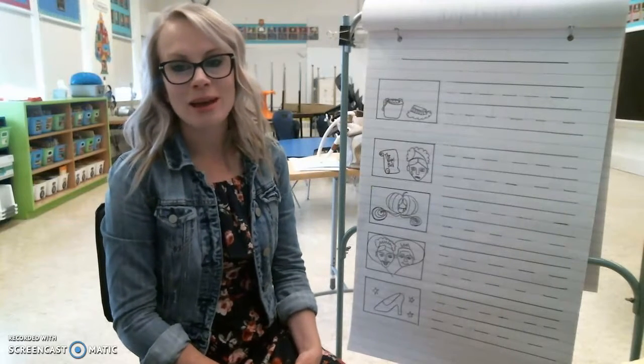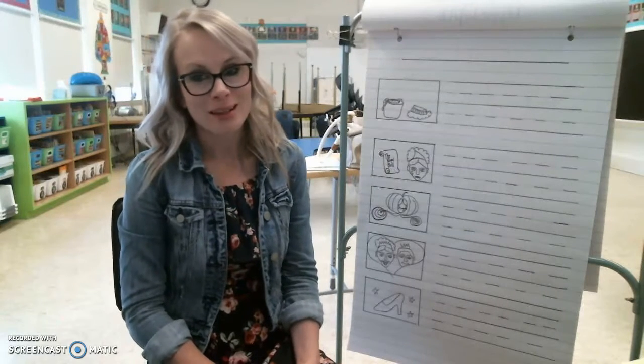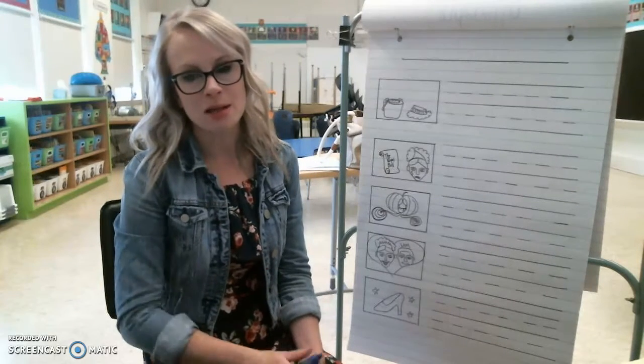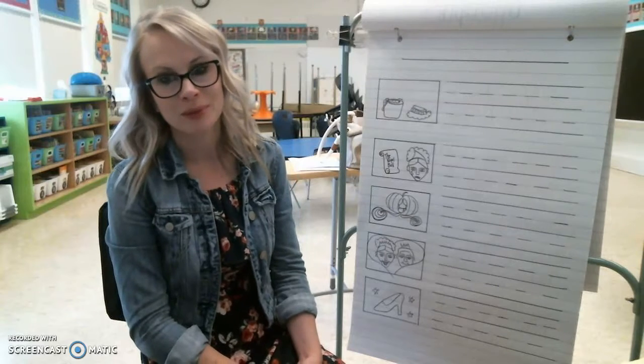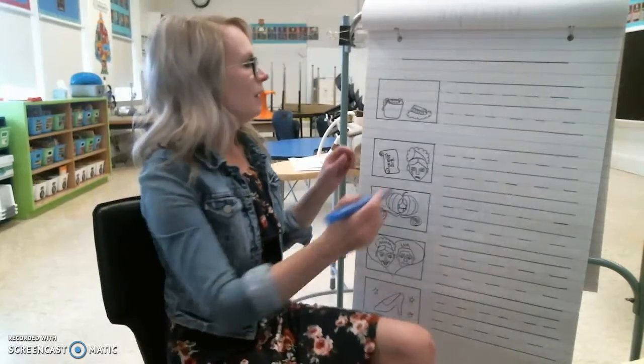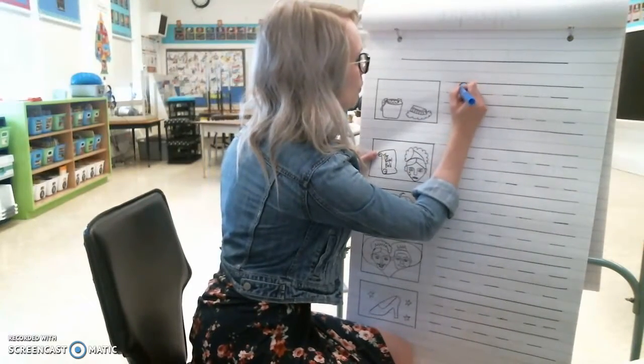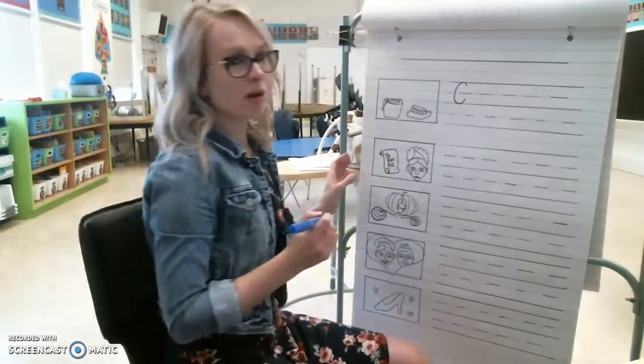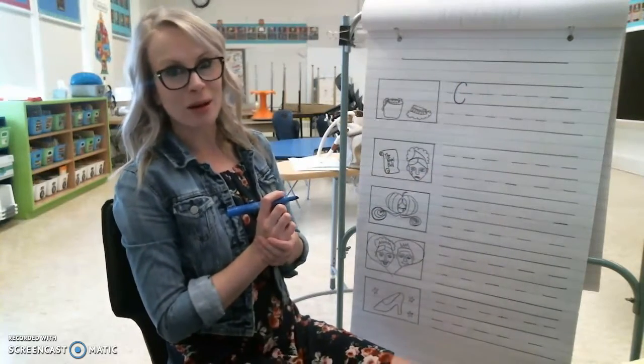Today, I'm going to add words to my pictures. I am going to pay close attention to capital and lowercase letters, where my letters belong on the lines or in the house, and making sure I have nice big meatball spaces between each word. For my first picture, I am going to write, Cinderella is treated badly. Now, when I am writing, I need to start my sentence with a capital letter, a big letter.